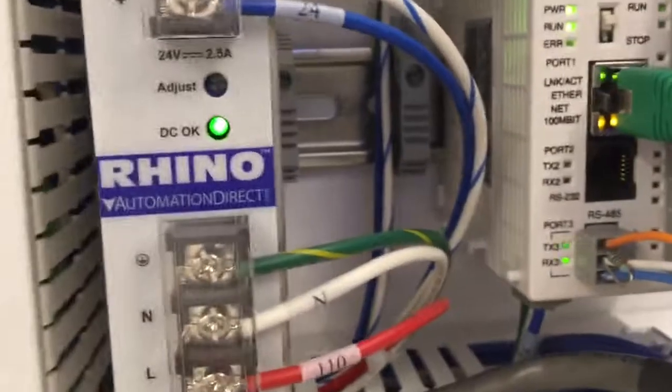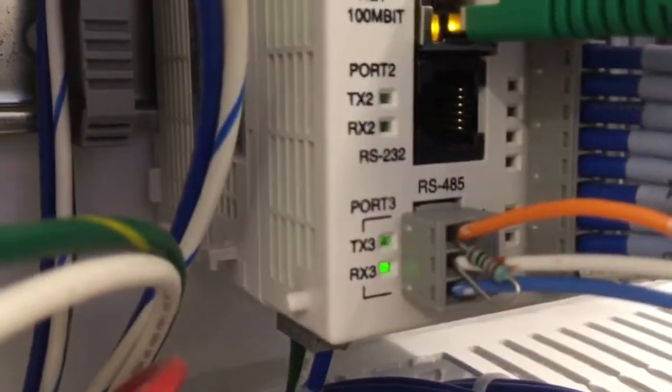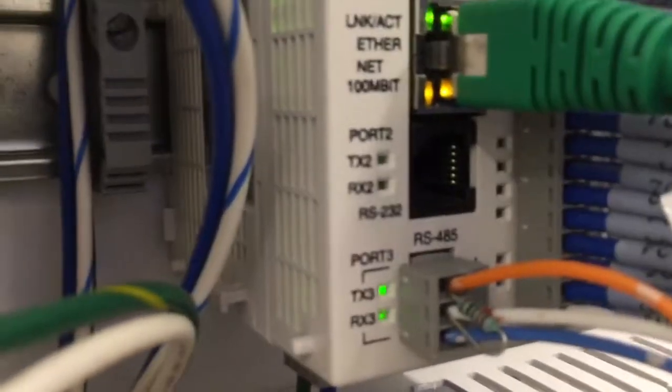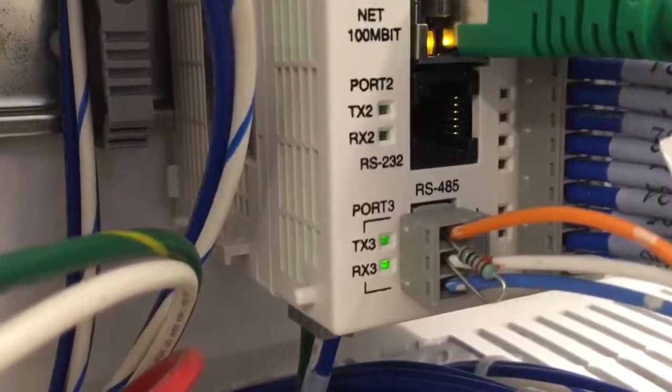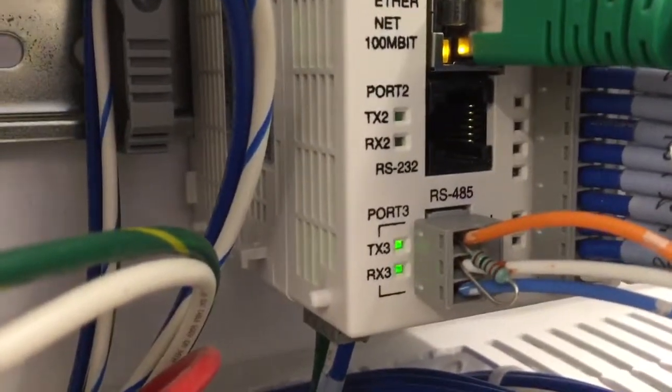We see it also has that same connection here, and as we zoom in a little bit closer, we see there's a terminating resistor there that allows us to dampen any reflections.